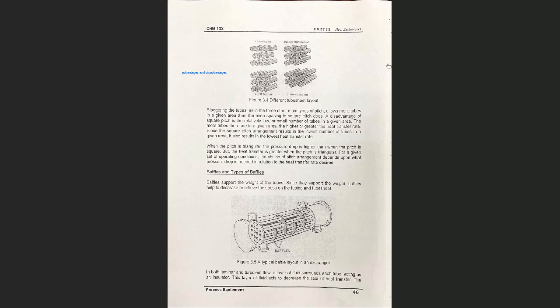Okay, now I'll talk a little bit about baffles and types of baffles, and I'll probably stop after that. So, what is the main function of baffles? This is actually a figure that shows a typical type of baffles used in a heat exchanger. You can see that they are surrounding the tubes inside the heat exchanger. The baffles, guys, are basically used to support the weight of the tubes.